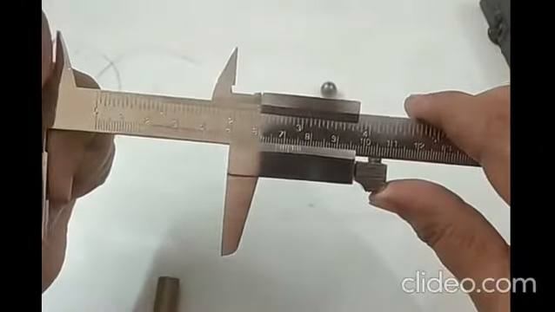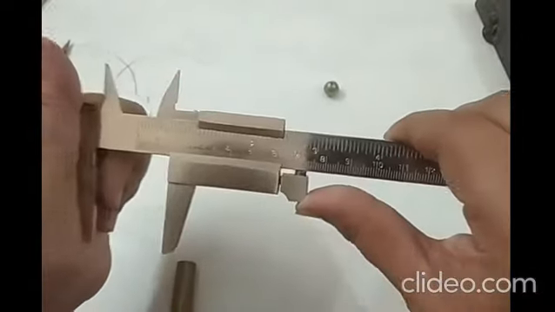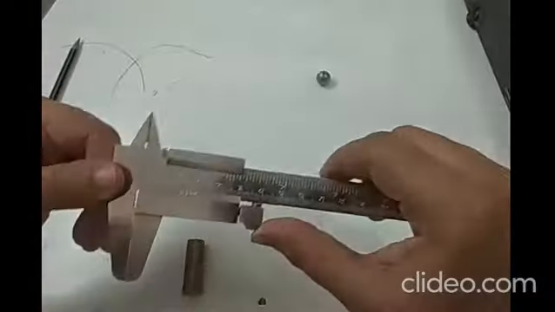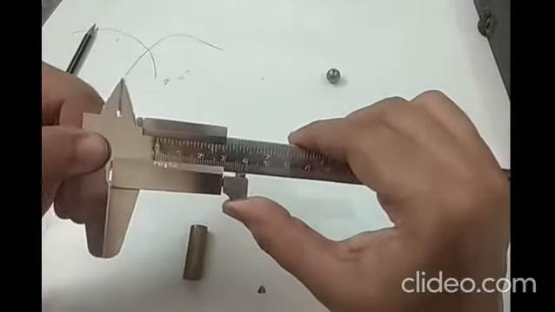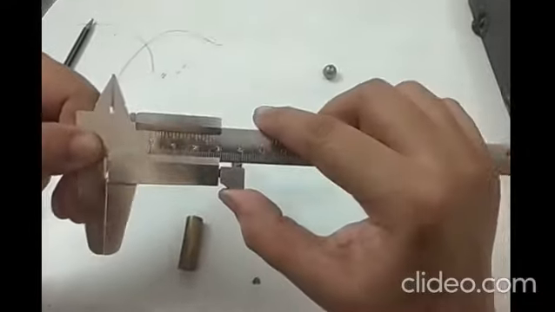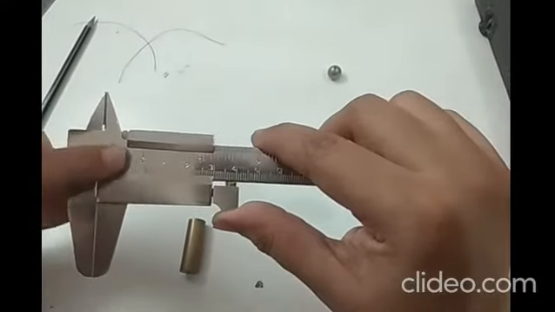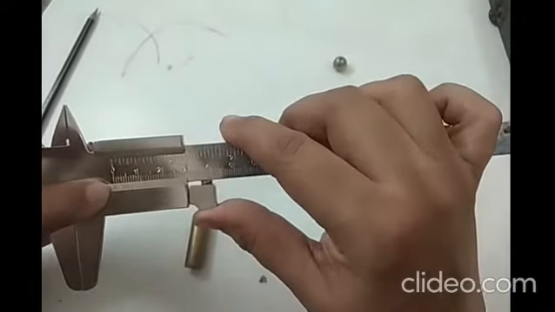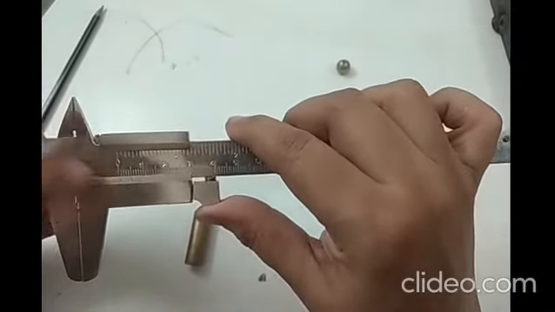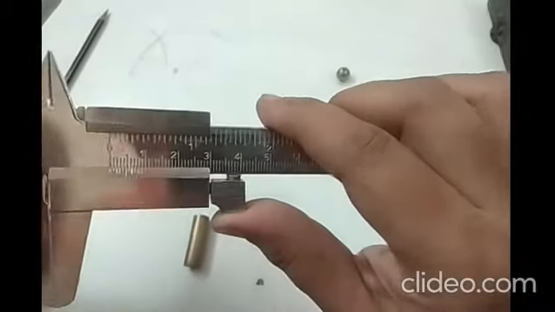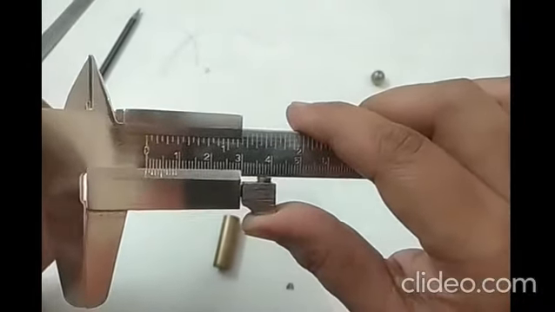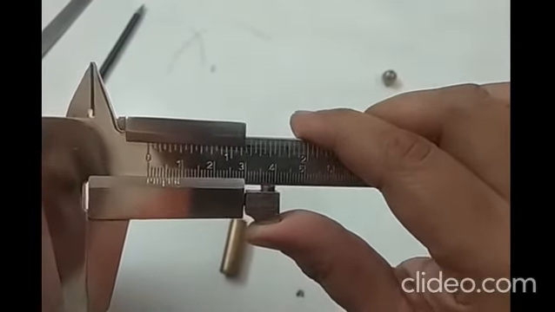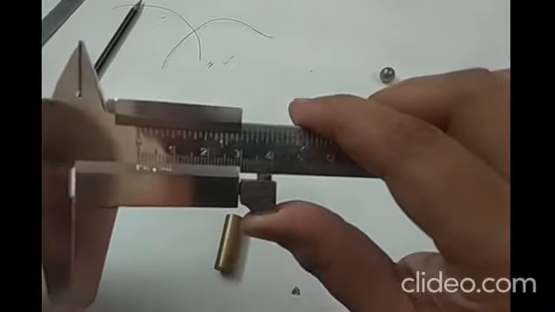Now let us discuss first about the error. What is the error in the instrument? How we use the error in the calculations. If the zero of the main scale is exactly coinciding with the zero of the vernier scale, is it visible to you? The zero of the main scale is coinciding with the zero of the vernier scale. It means there is no error in the instrument.